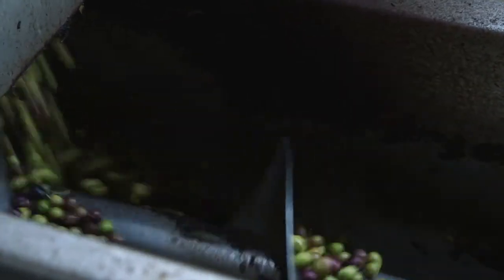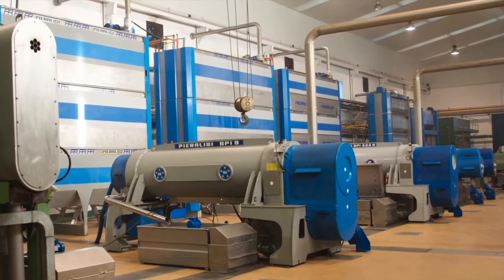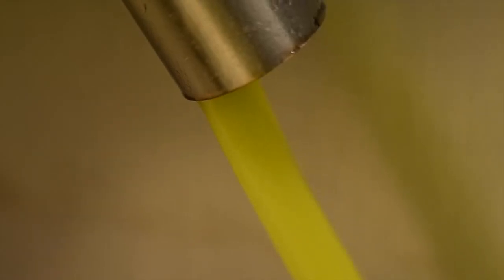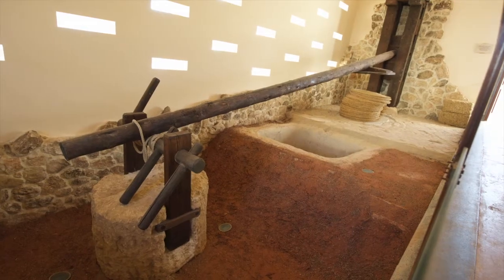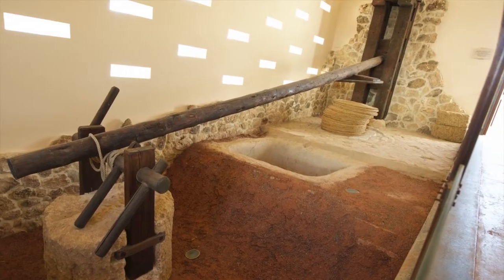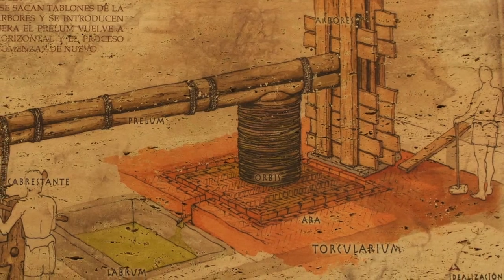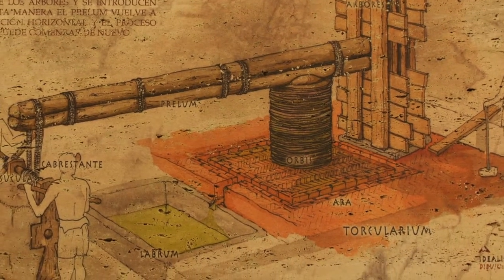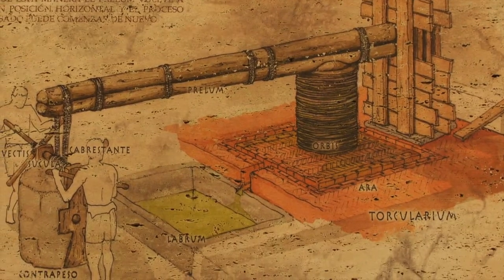After crushing, the paste goes through a malaxation phase, which basically stirs the mixture in preparation for extracting the liquids. At this point, the solids and liquids, including both water and oil, are separated from the paste. From the 17th century until as recently as the 1940s, extracting the liquids was accomplished with an olive press that would squeeze the paste on baskets or mats to press out the liquid.